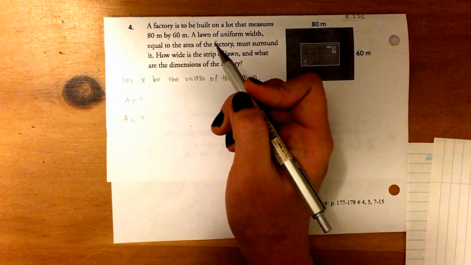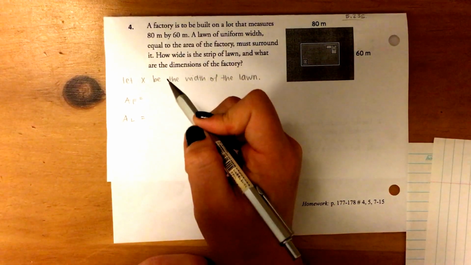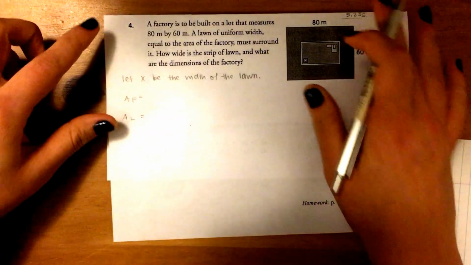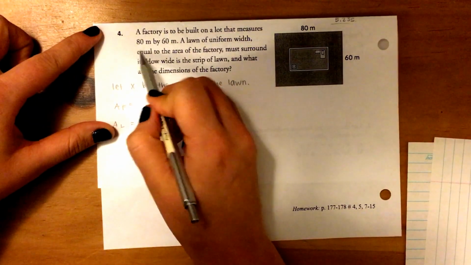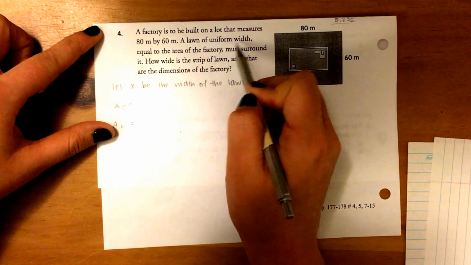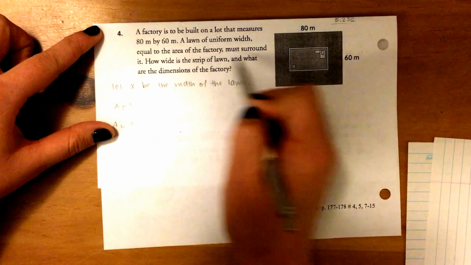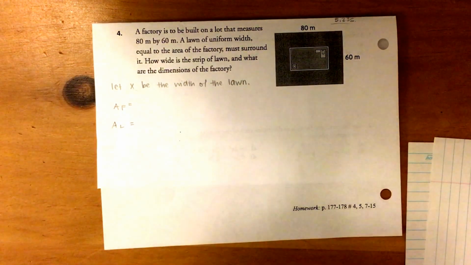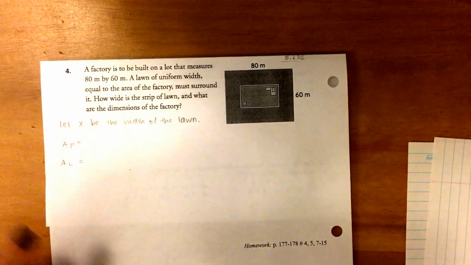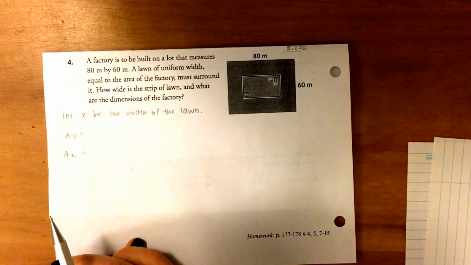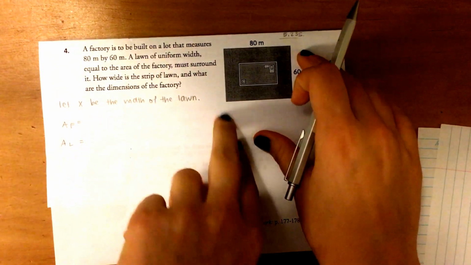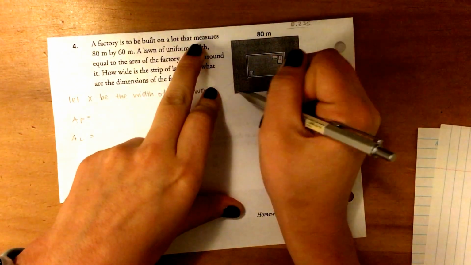Last question. A factory is to be built on a lot that measures 80 by 60. The lawn of uniform width is equal to the area of the factory, and it must surround it. How wide will the strip of lawn be, and what are the dimensions of the factory? All right, so this is a really good example of a thinking question. So we know that it's uniform width.